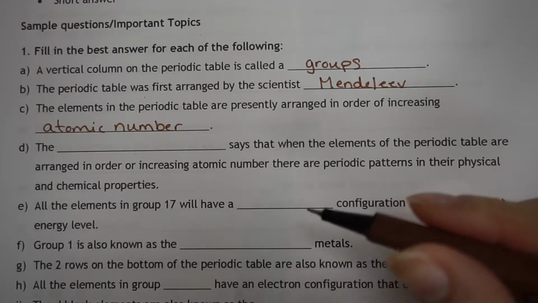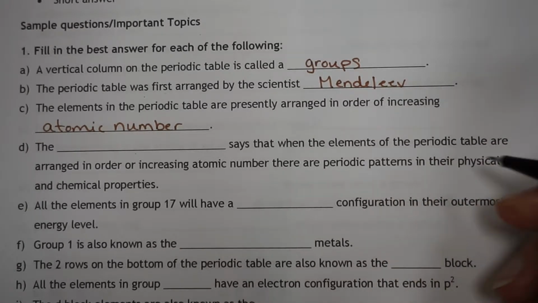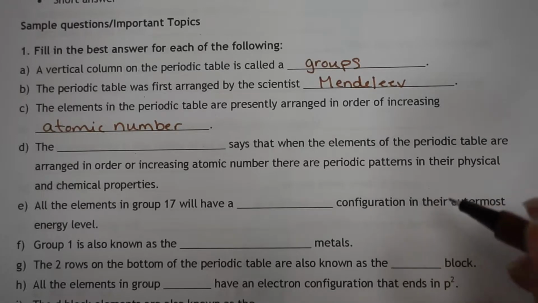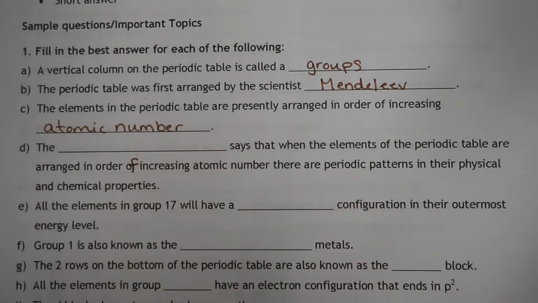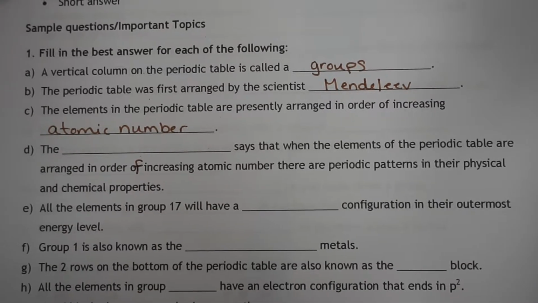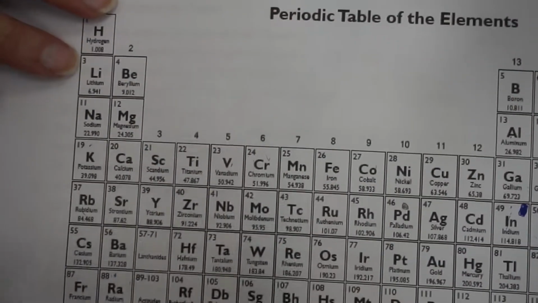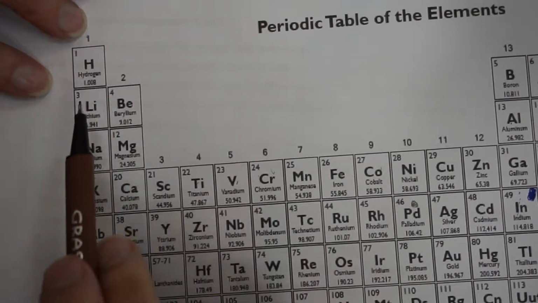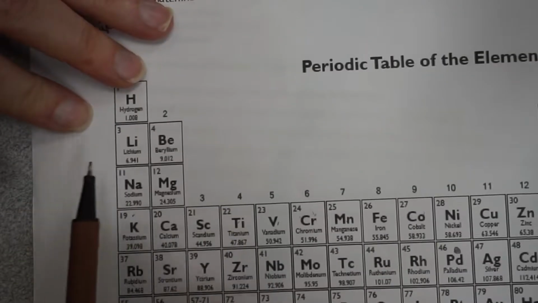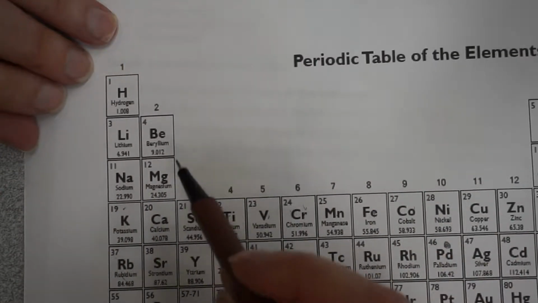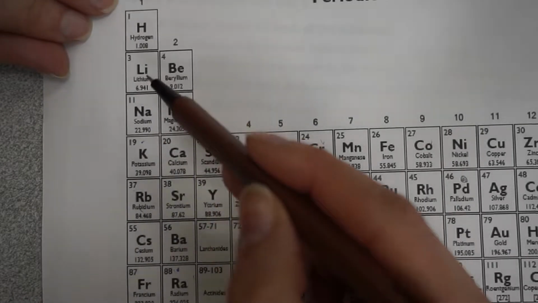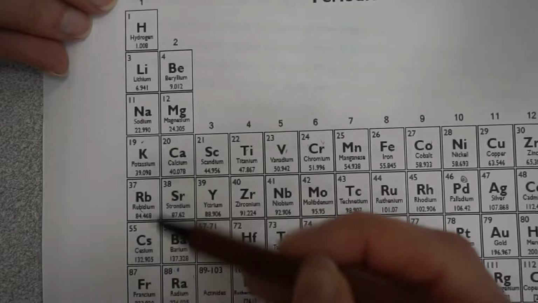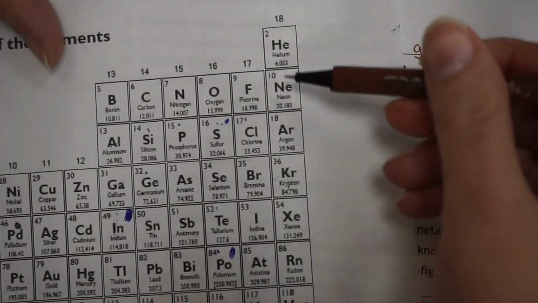Okay, the blank says that when the elements of the periodic table are arranged in order of increasing atomic number, there are periodic patterns in their physical and chemical properties. So as they increase in atomic number, so 1, and then helium is 2, and then 3, 4, and so on. So these guys all have 1 valence electron. These all have 2. Remember I showed you a video of these reacting in water. They're very violent. These guys have a similar property.